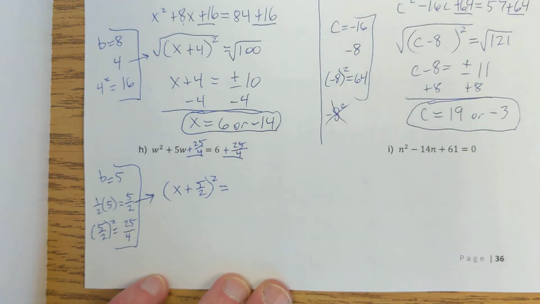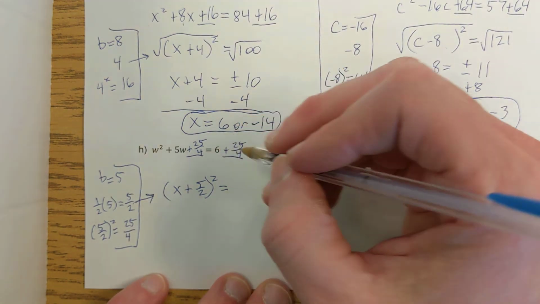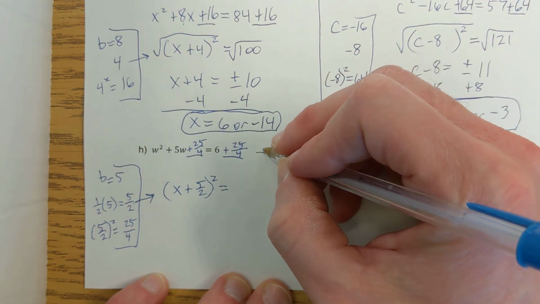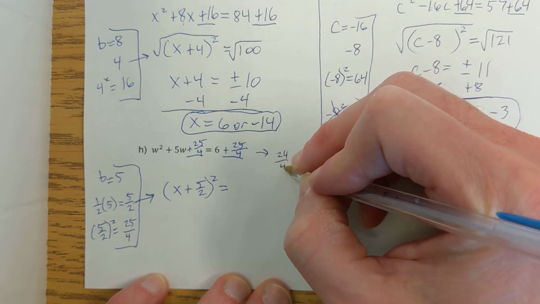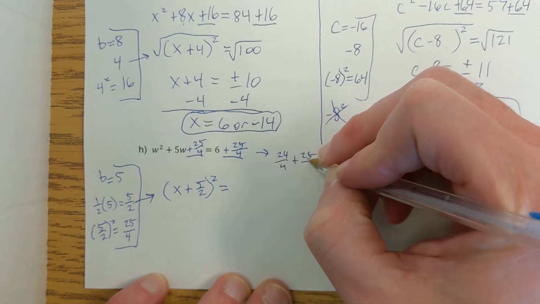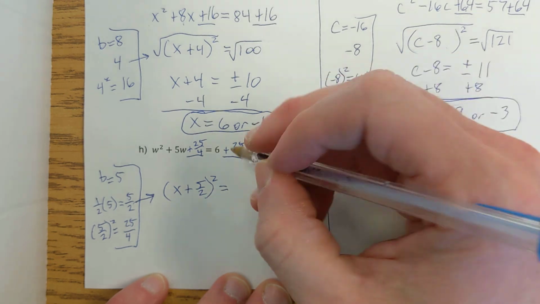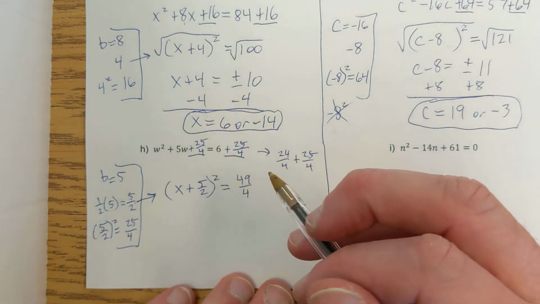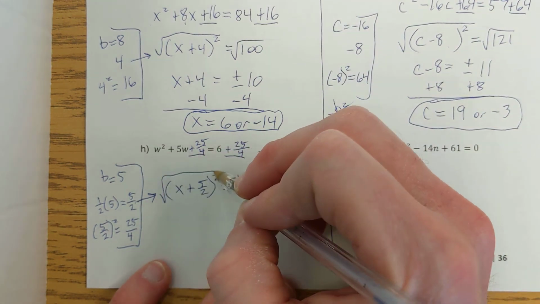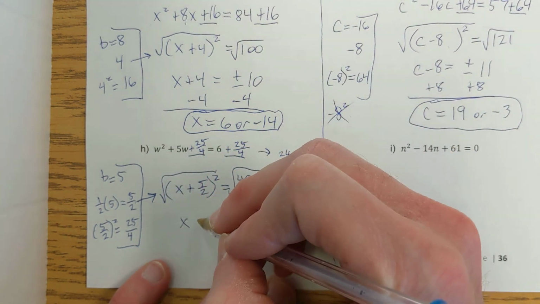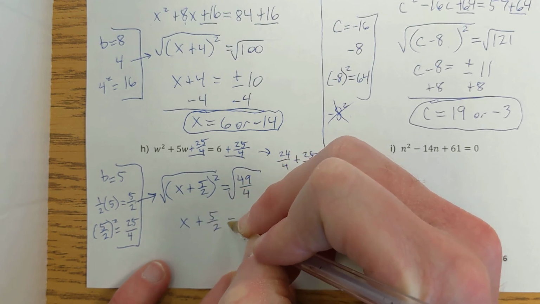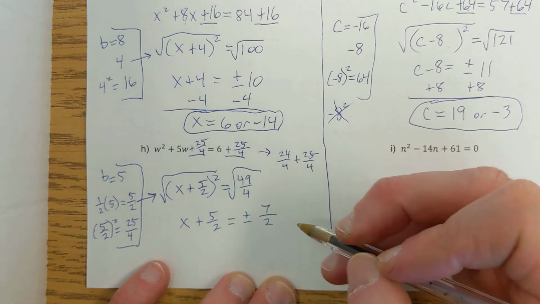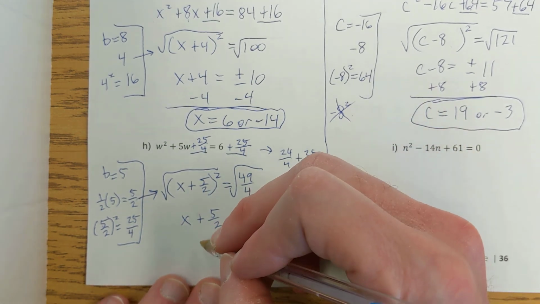And then on this side, I'm going to go ahead and change the 6 to fourths. So 6 times 4, essentially this would come out here and be 24 fourths plus 25 fourths. So with common denominators, we get 49 fourths, which is actually good because now when we go and take the radical to both sides, we get x plus 5 over 2 is equal to plus and minus. The square root of 49 is 7. The square root of 4 is 2. And now we actually have common denominators here.